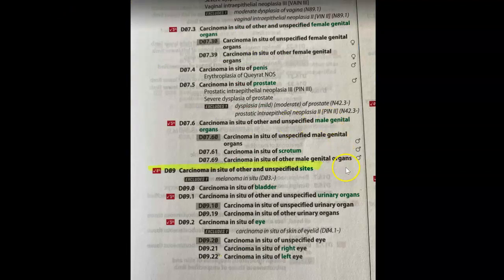I also want you to know that every code starts with a 3-digit code. D09 is called the category code. We always need to check the category code, because as you can see, there are some notations written here, such as excludes 1, which is melanoma, meaning we cannot use this code here. Then you have other codes given over here, D09.1, D09.2, and remember, we're looking for D09.8. So these are not the ones we're looking for. It is in the second column, so let's move to that.